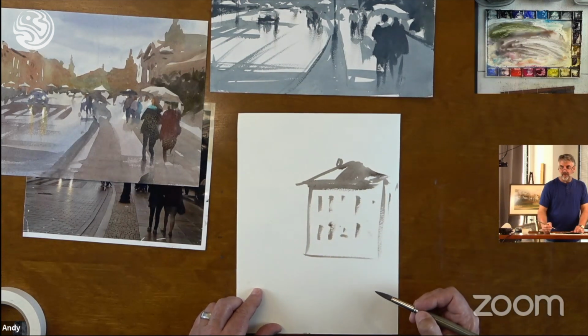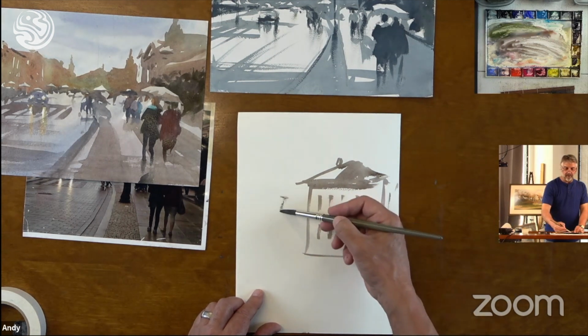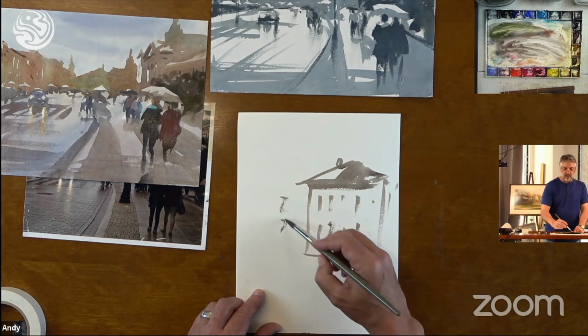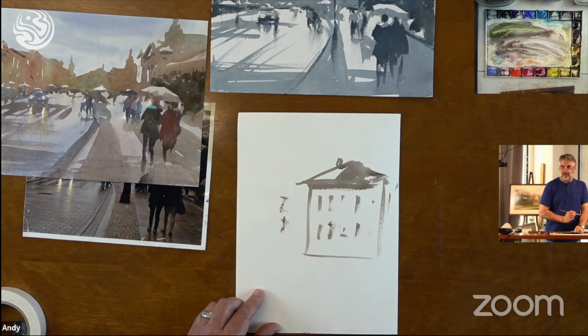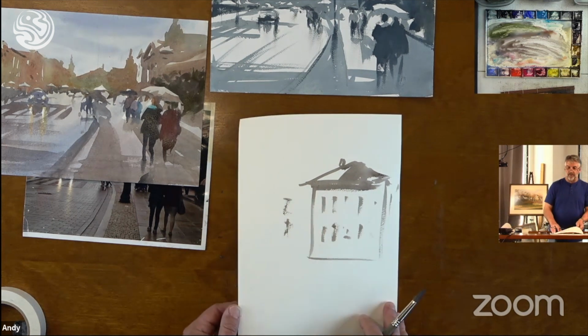Instead of trying to make them perfect, you just have to practice dry brush, which we do in this program in the module that talks about the types of brush strokes. I think it's module 2.